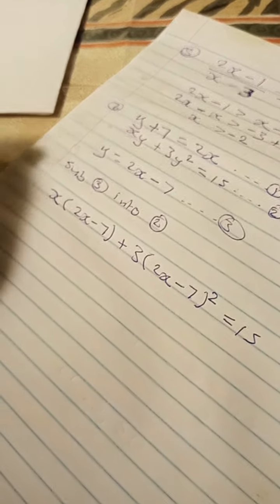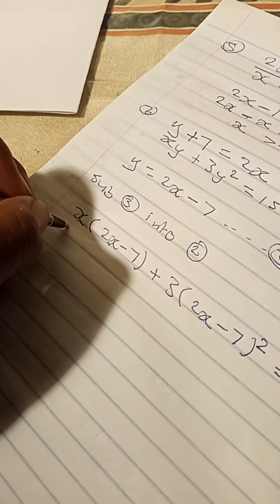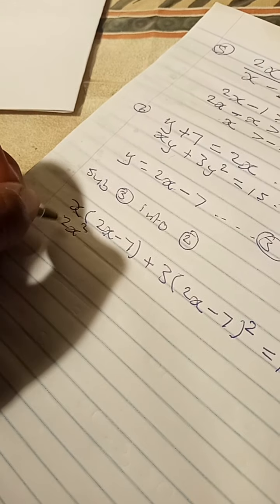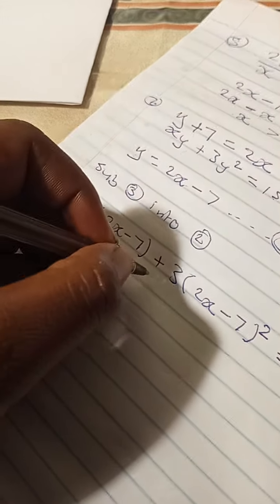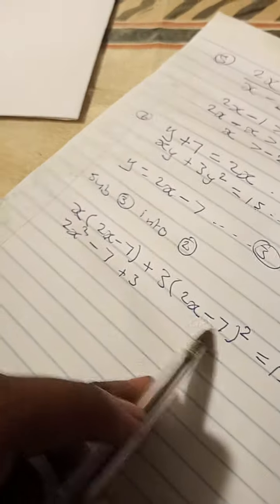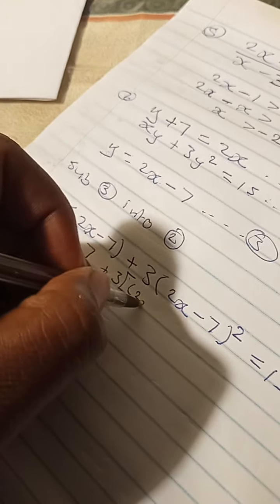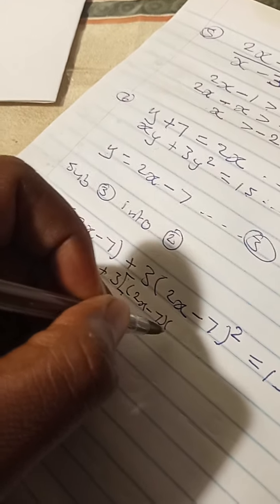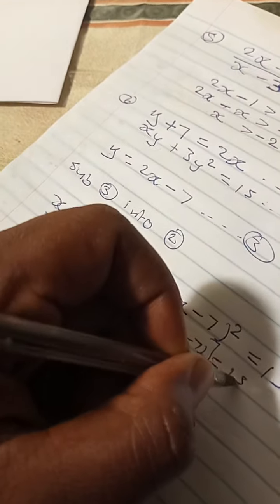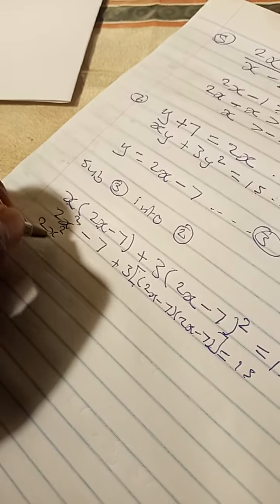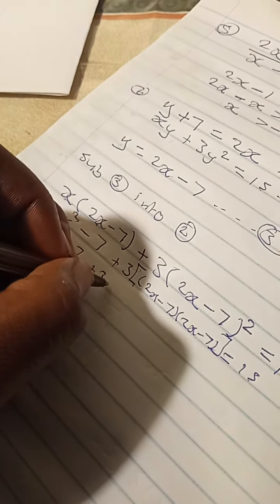So you have x times 2x is going to give us 2x squared. X times minus 7 is going to give us minus 7, plus 3. Let us solve this one first. This is the same as 2x minus 7 into 2x minus 7. Remember, we are still solving there.